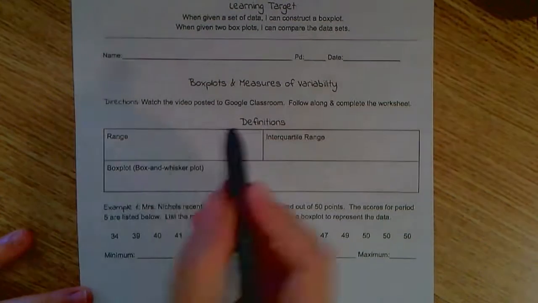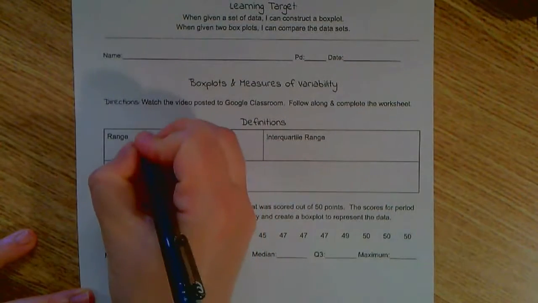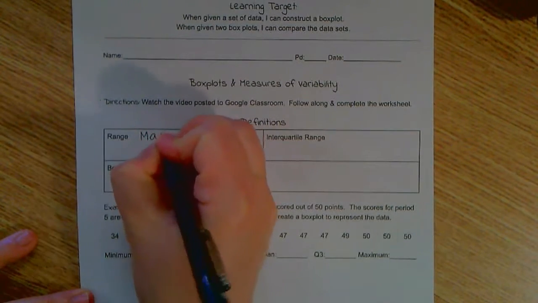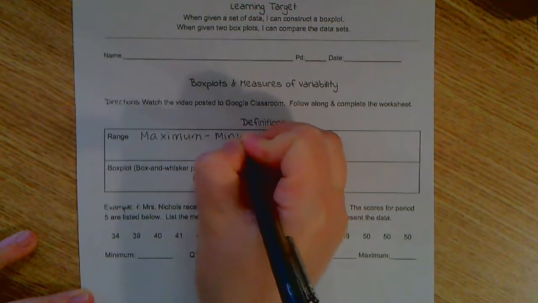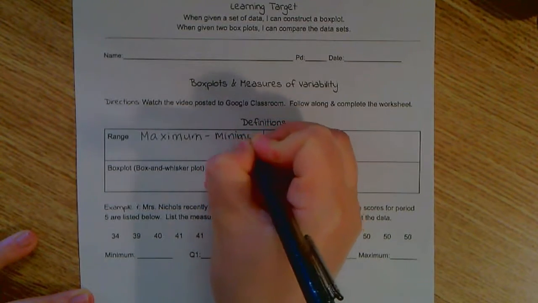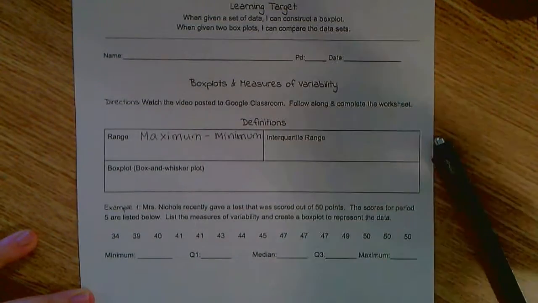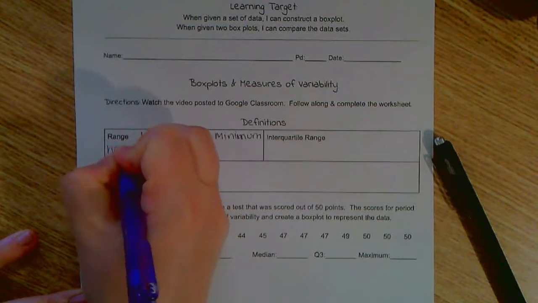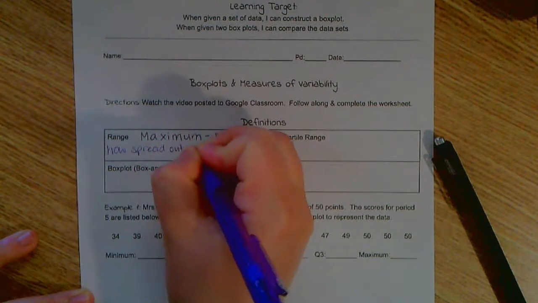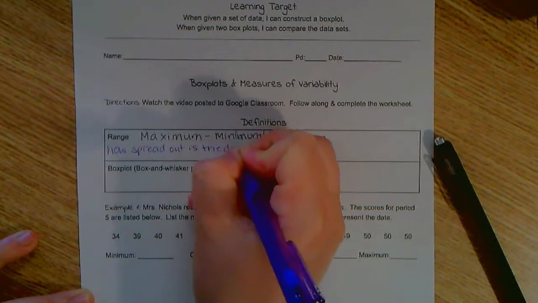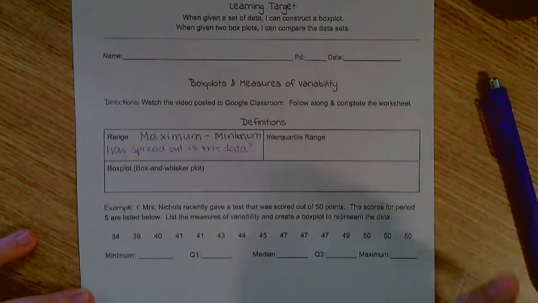We've already talked about range. Range is calculated by taking the maximum minus the minimum. And range describes how spread out the data is. So when I say how spread out the data is, I mean, what's the maximum? What's the minimum? How much of the data is concentrated at each end? And that's really what we're going to show with the box and whisker plot, or the box plot.